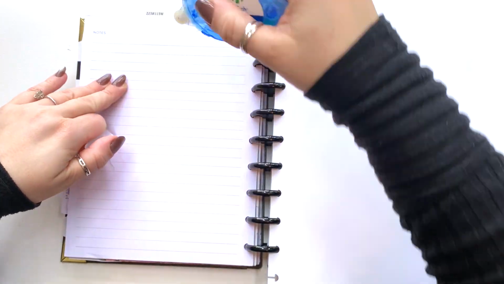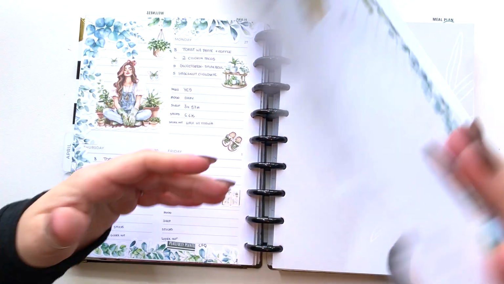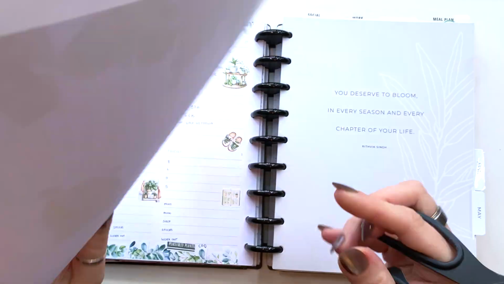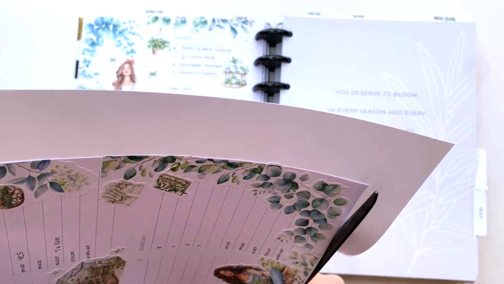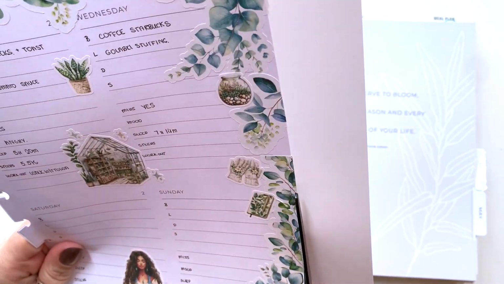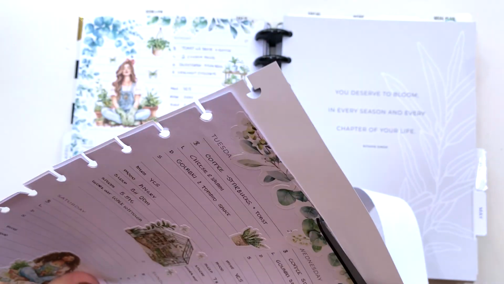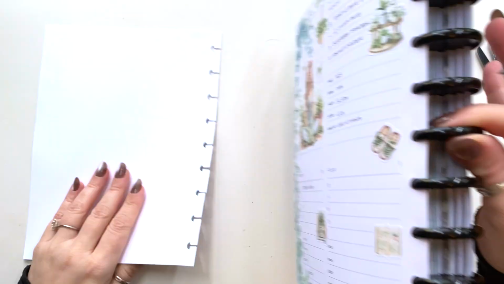I think if I do it this way, it's easier and better. And this is one of my favorite spreads from my wellness this time around, so hopefully you guys like it too. But yeah, we'll just cut around it. There we go. And it's now blank. So blank and bleak? No, not bleak, but yes.